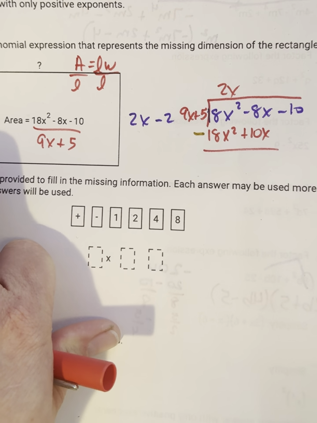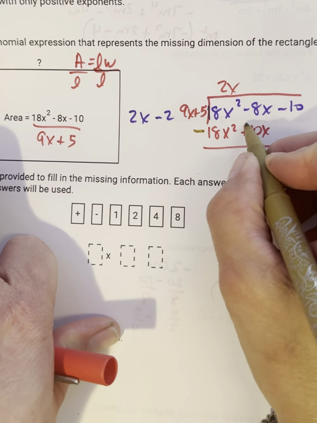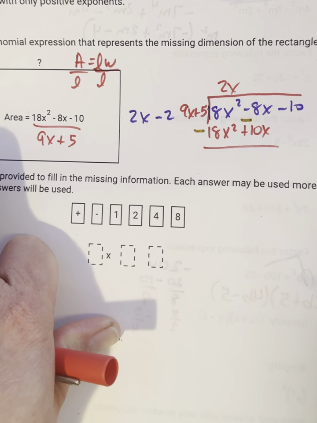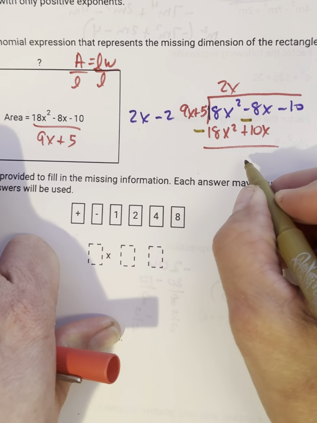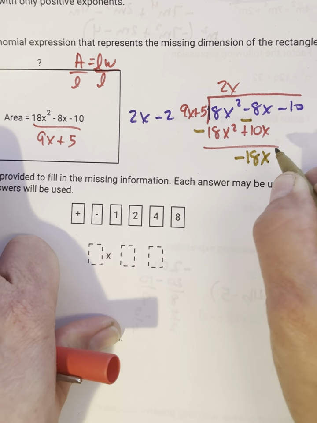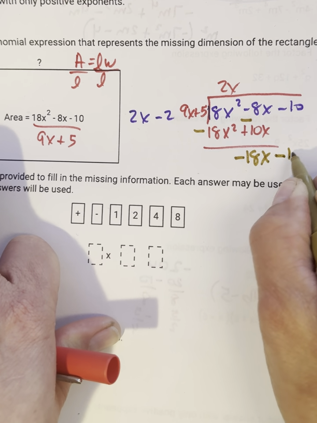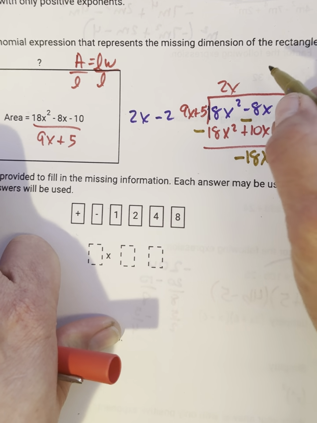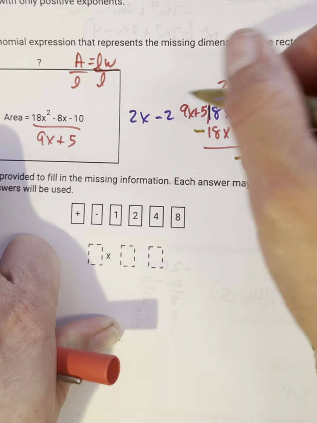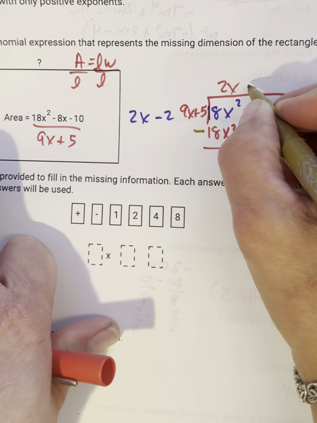If this is a negative, make sure that you change the sign. So it's positive, so we're going to make it subtraction. So negative 8 minus 10 is negative 18x, and then bring the negative 10 down. And then negative 18 divided by negative 2, or divided by 2, is negative 9.